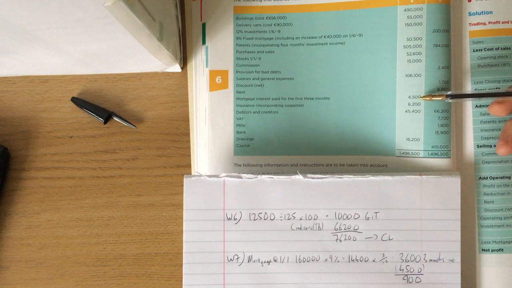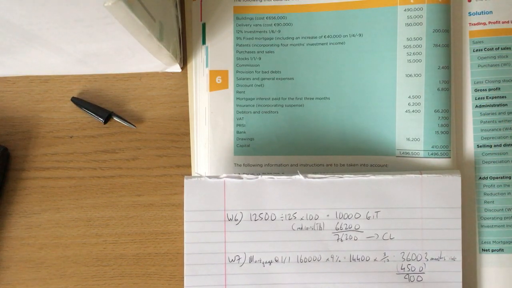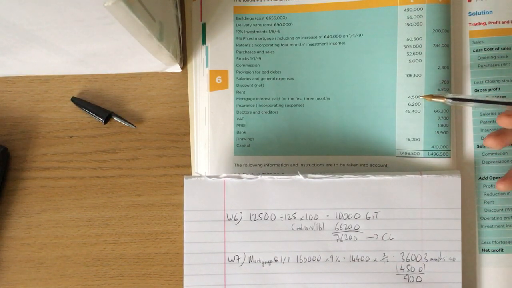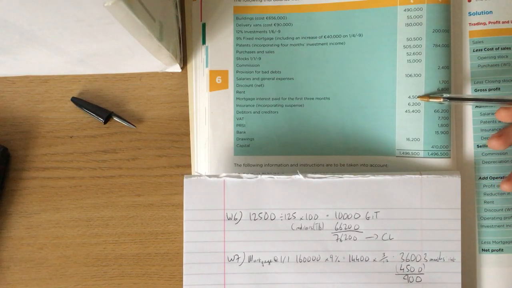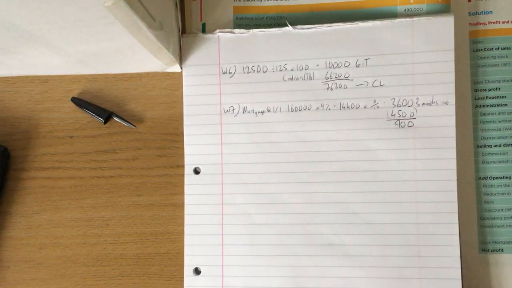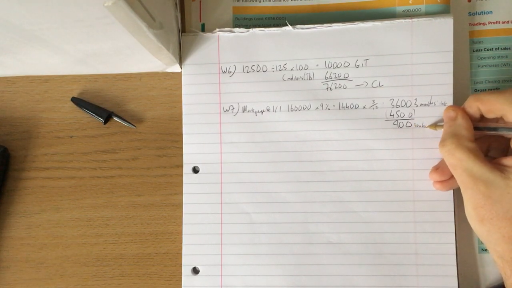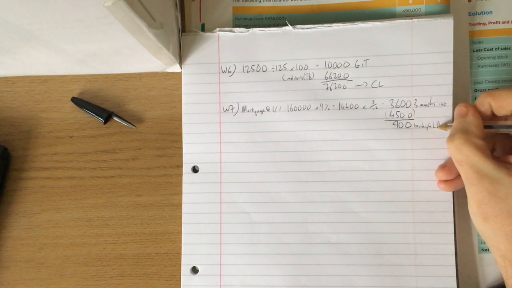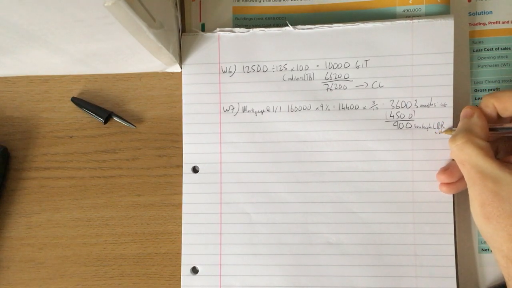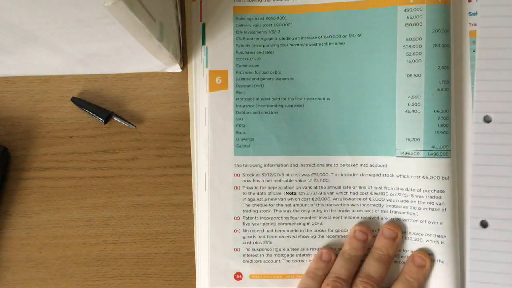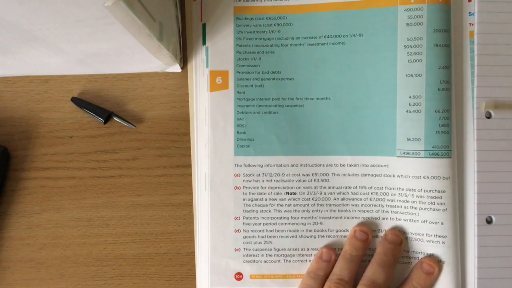Okay, so your debit side is €900 too high. So your mortgage interest is €900 too much on the debit side.